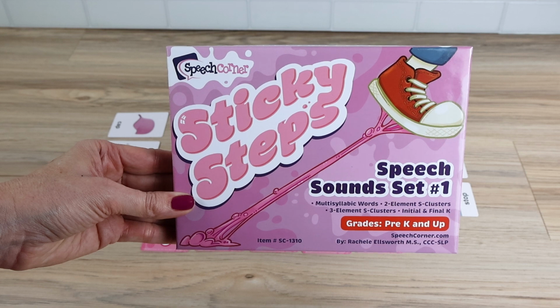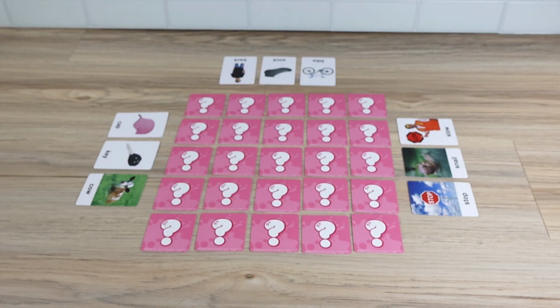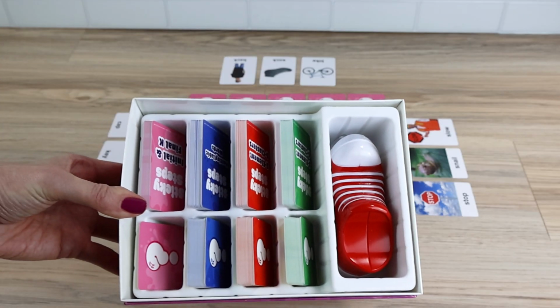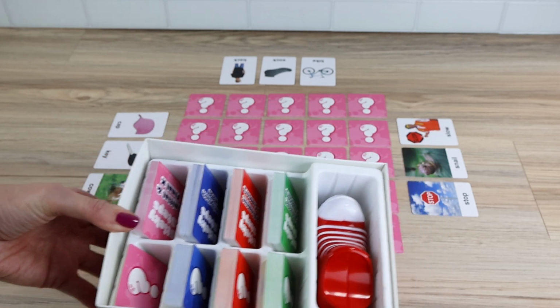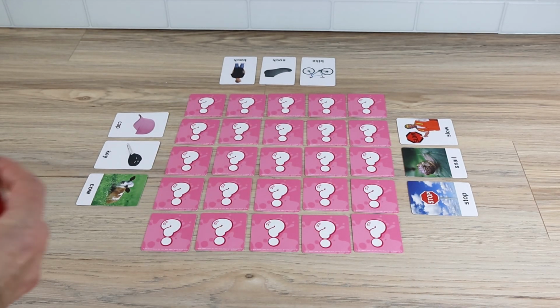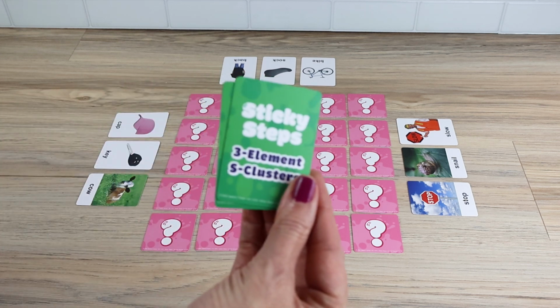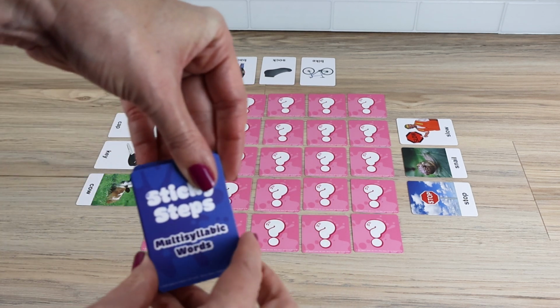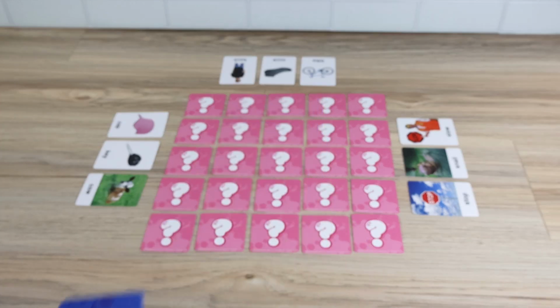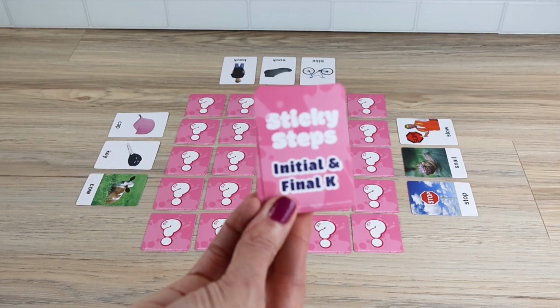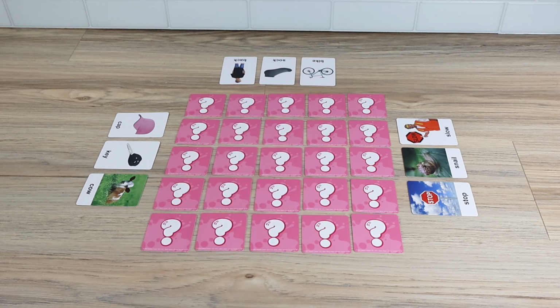Speech Corner Sticky Steps, Speech Sounds, Set 1. When you open the box, you're going to get the sticky stepper and 4 sets of response cards. You're going to get 2-element S clusters, 3-element S clusters, multisyllabic words, and initial and final K. And these are your speech sound cards.